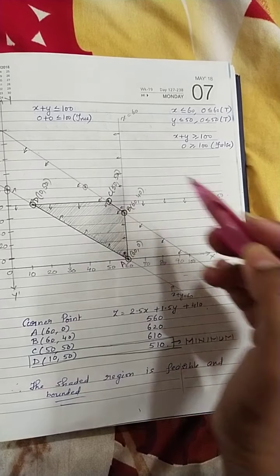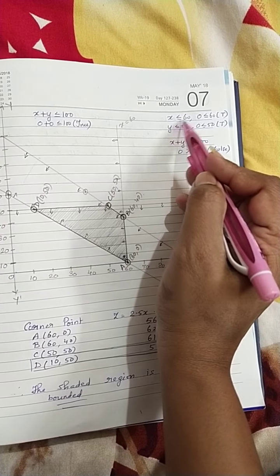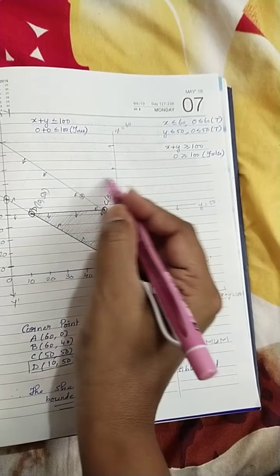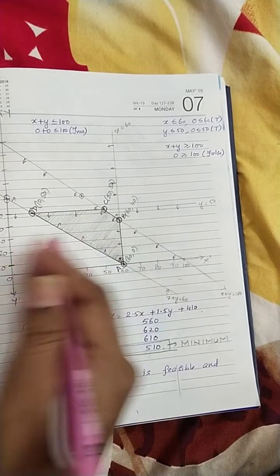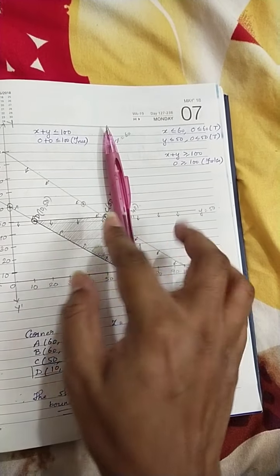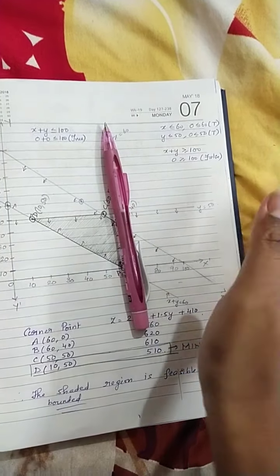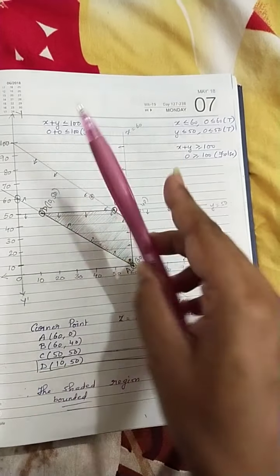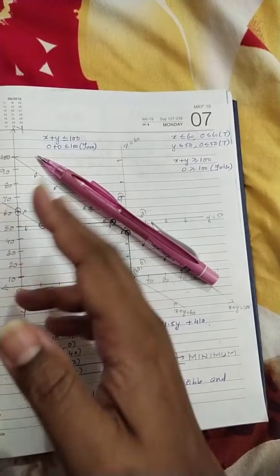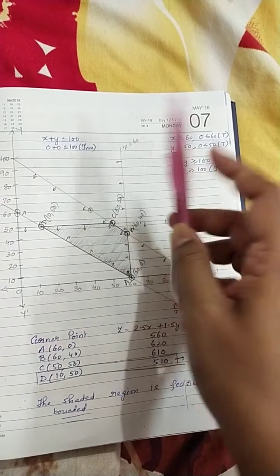Next, x is less than or equal to 60. 0 is less than or equal to 60, yes, so this whole portion, this side you have to shade. This is your equation, so this side you will be shading, this side is excluded, this side is removed. Similarly for the first equation, this portion you have to shade, that portion you have to leave.